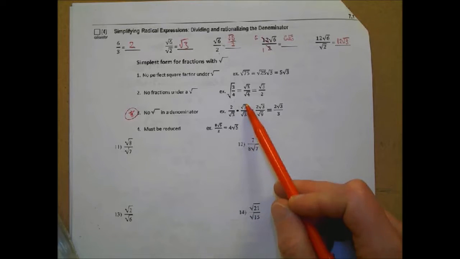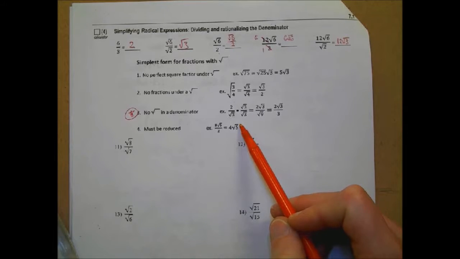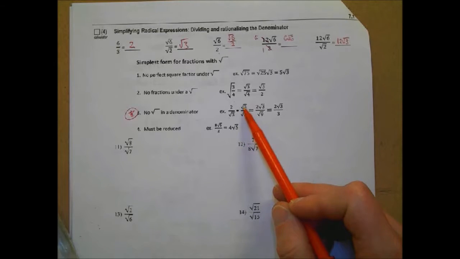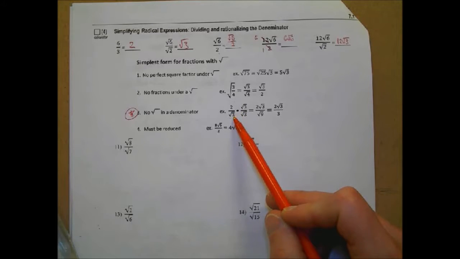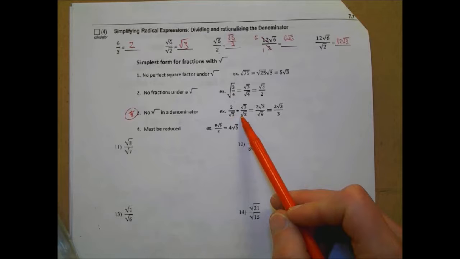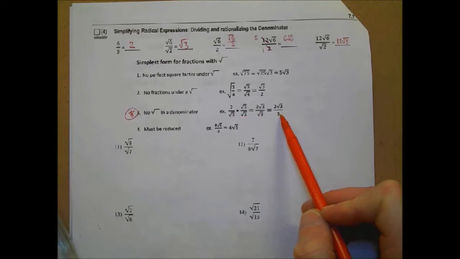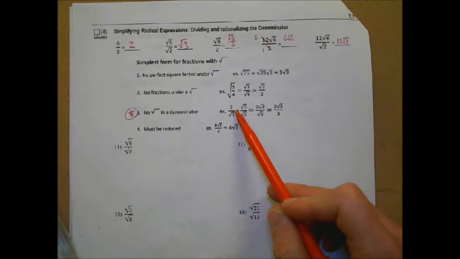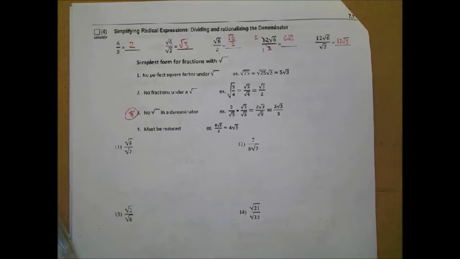Because what is root 3 divided by root 3? It's 1, right? But why do we make it root 3 divided by root 3? Well, because I have this right here. Root 3 times root 3 will become root 9, which is a perfect square, and that simplifies to 3. You see how we had a square root in the denominator, and now we don't anymore. And that's called rationalizing the denominator.